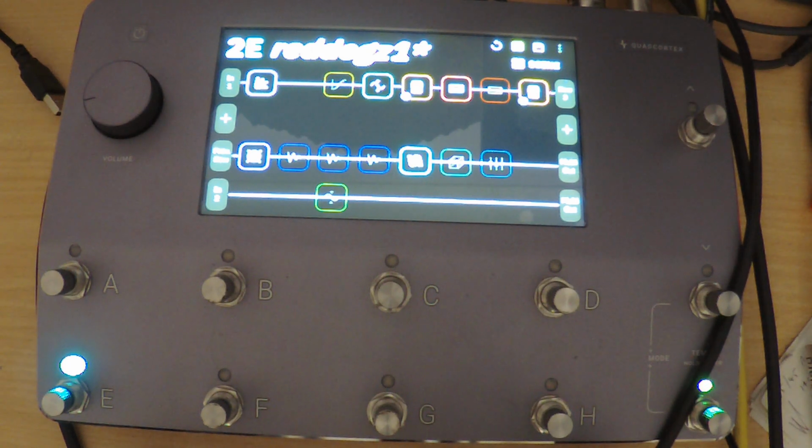Right, so the purpose of this exercise: there are millions of videos on YouTube about Quad Cortex and how to use it, so I'm just going to show you how I use it. I've had it for a few months now and I've used it in a live setting, so I've got quite a bit of experience using it, both in a studio setting, which is what I've got at the moment through flat monitors, and live with a band as well. There are a few little tricks that you pick up along the way that work, so I'm going to go through them with you.